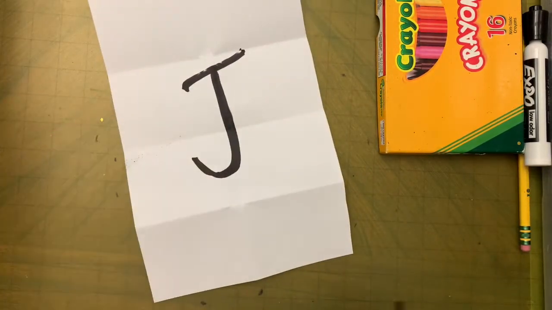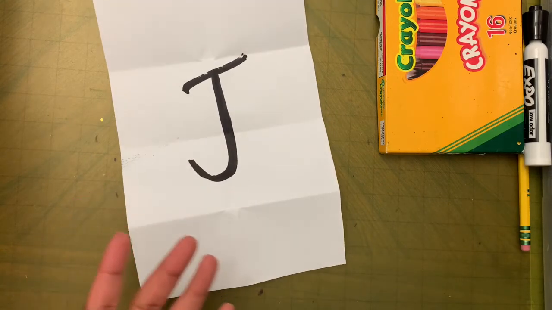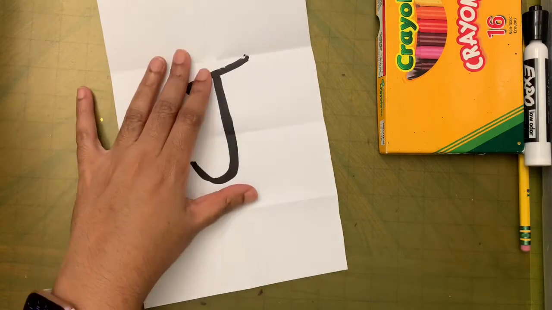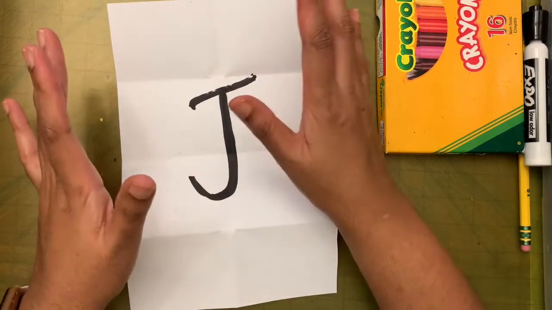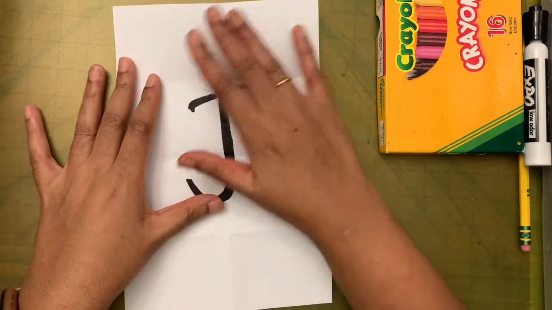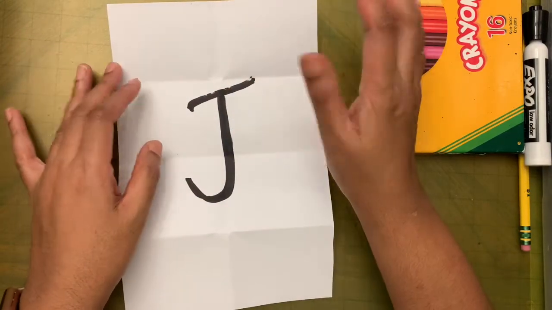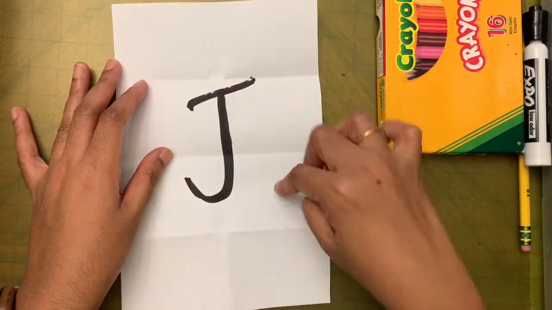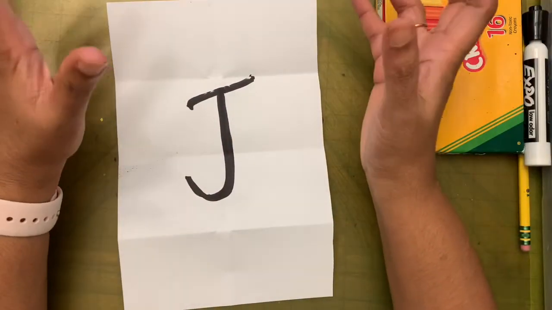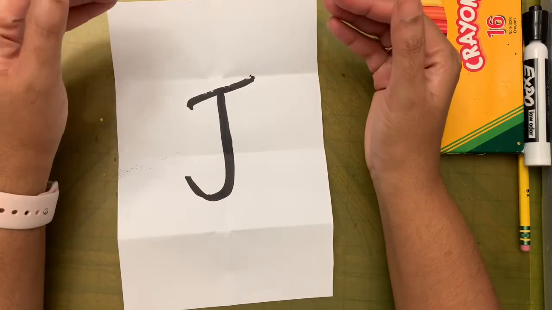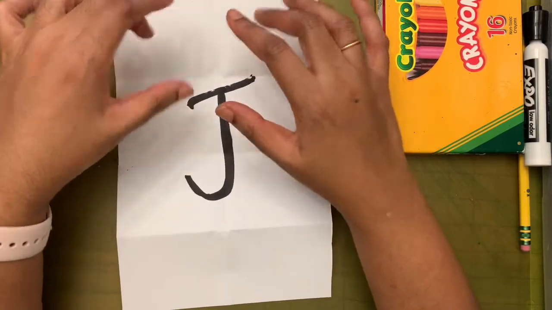Next, I use J because I'm Mrs. J, right? That's why I have J here. As I said, you can use whatever letter you want. Maybe it's just the first letter of your name. Go ahead, put that. Then in each of these sections, we are going to put a different texture.